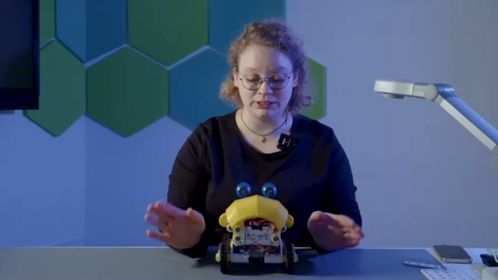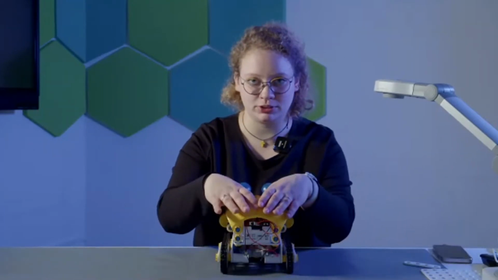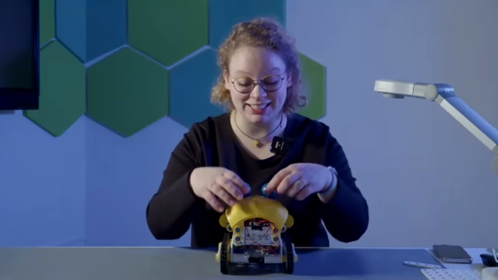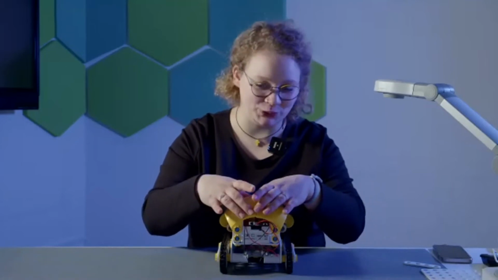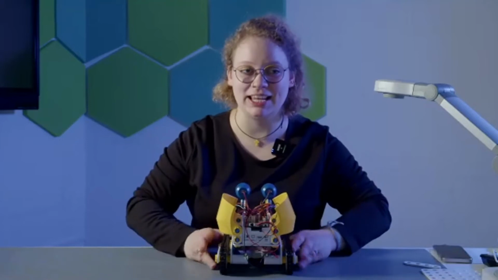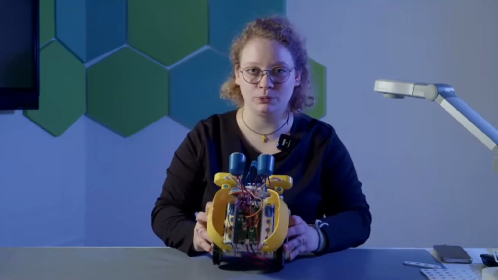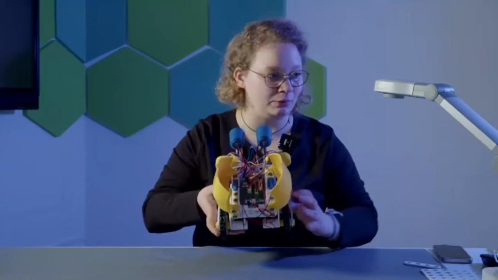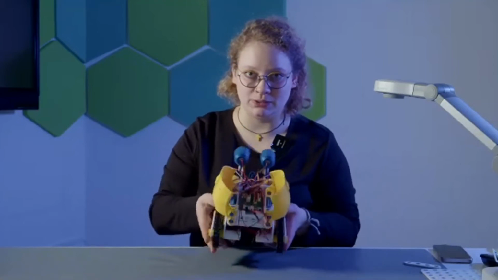And actually the most important thing of our Skribot is underneath this yellow shell. I will open it for you. And as you can see, we have a whole computer here. So I will show you this on the second camera to get closer.